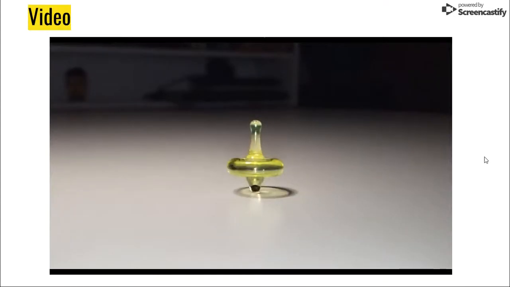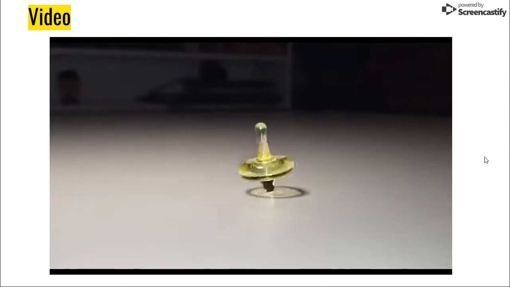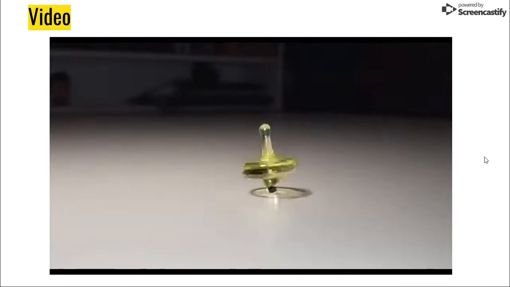Here we can see this top is beginning to wobble. The angular momentum is slowing down, and the angle of precession is beginning to increase. And it continues to do so until it falls.